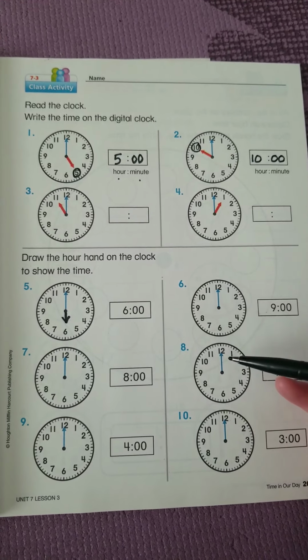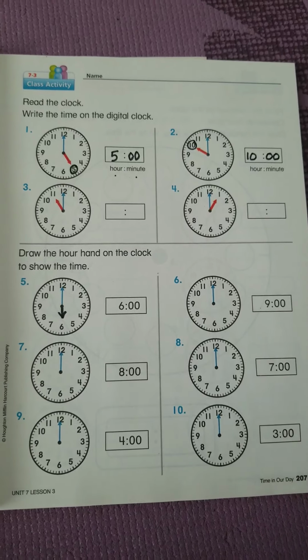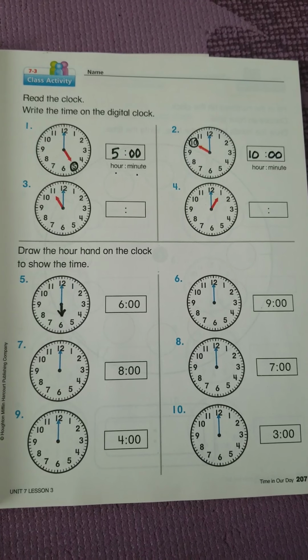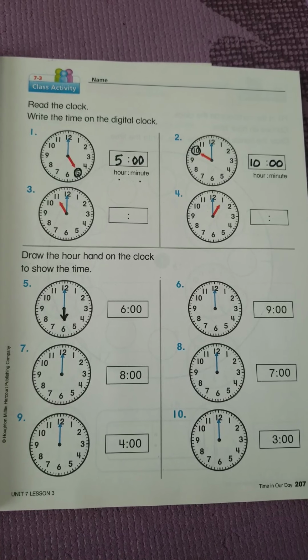I will give you a chance to look at these other clocks and think about where you would draw the lines for those. And then a little bit later on, I can post the answers to these on Instagram or on YouTube. All right? So there is your math lesson for today.